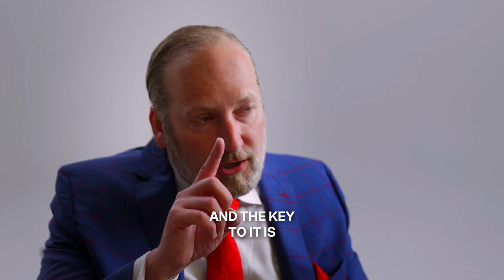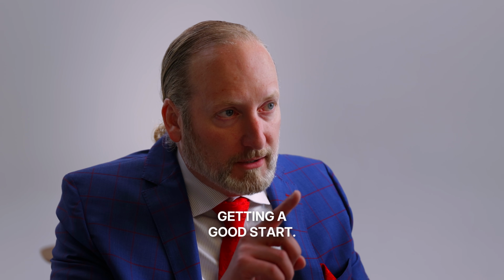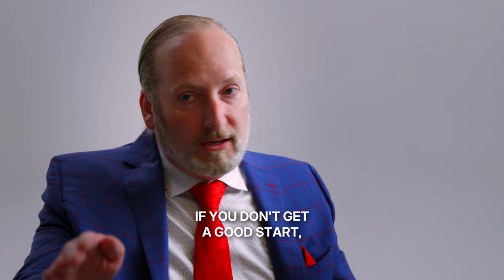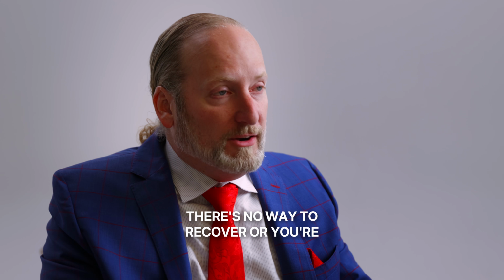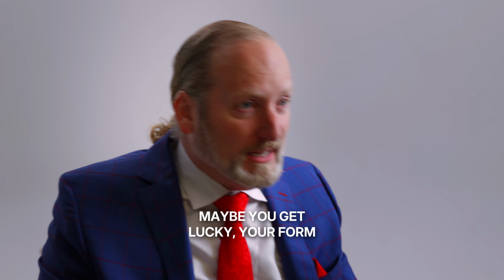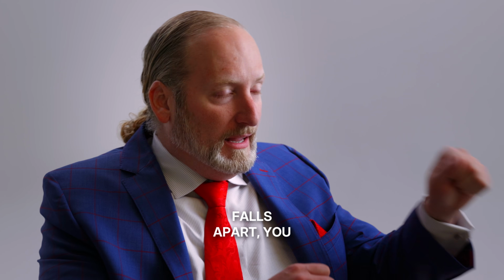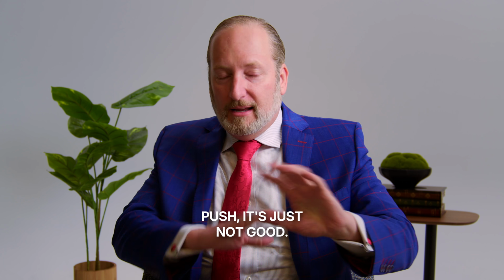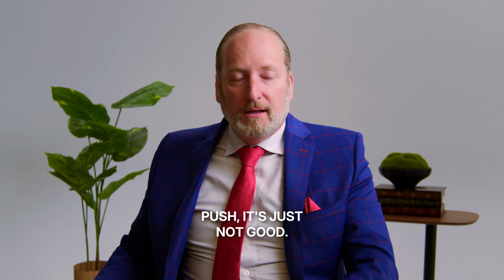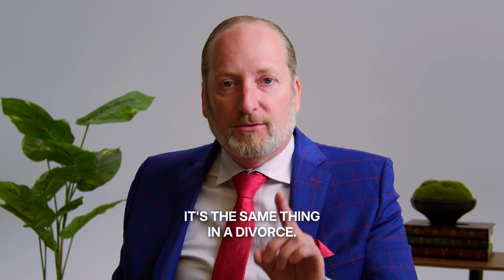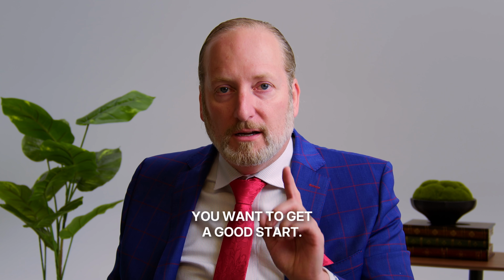And the key to it is getting a good start. It's critical. If you don't get a good start, you're missing that target. There's no way to recover, or you're going to scramble and maybe you get lucky, your form falls apart, you push, it's just not good. It's the same thing in a divorce. You want to get a good start.